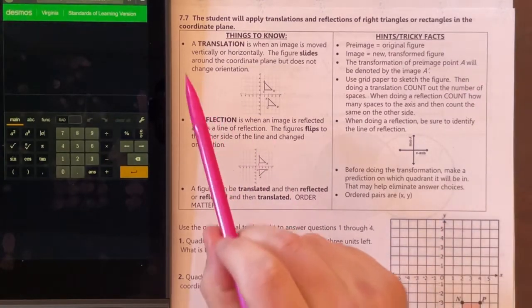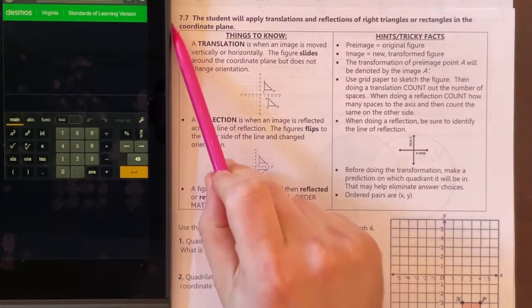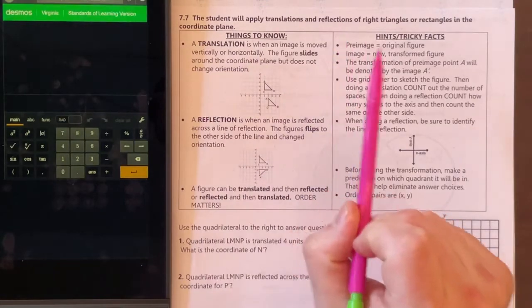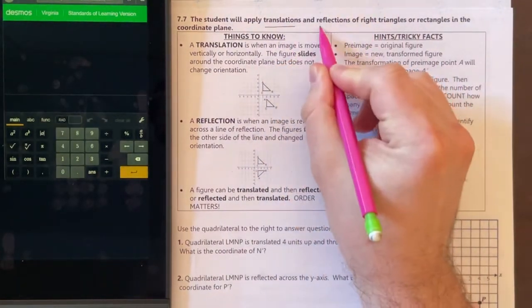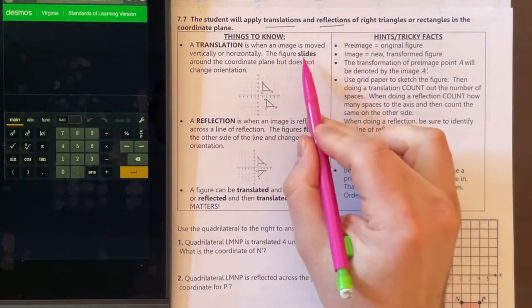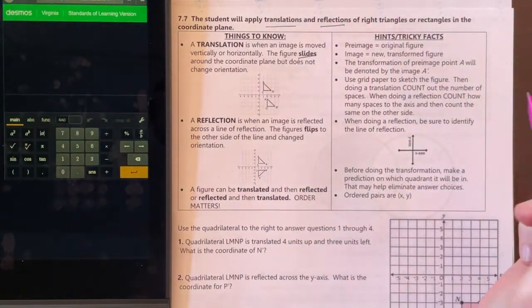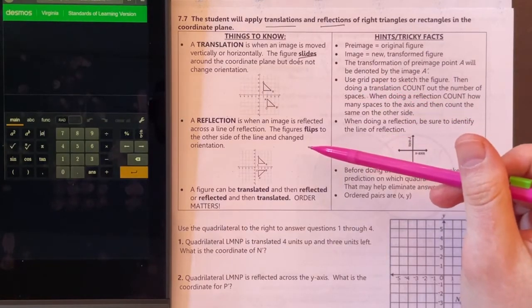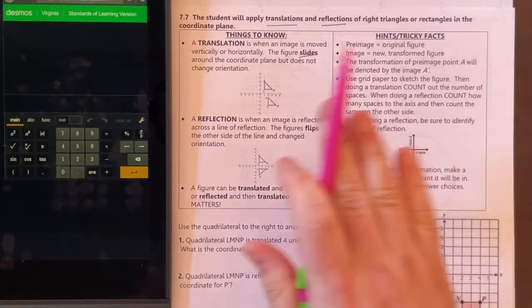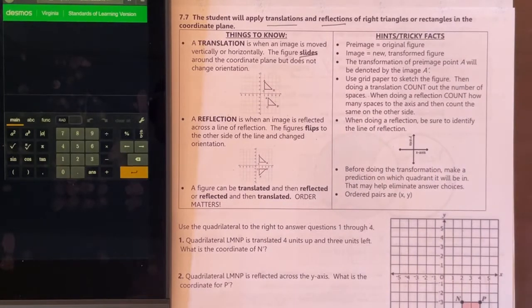And in this video, we're still working on that SOL review guide, and now we're talking about that 7.7. So we're now working with these transformations, and specifically, we're talking about translations and reflections. Again, we're sliding for translations, so we're just adding to the x and y values, and then for reflections, we are just flipping over an axis. So we're taking the opposite of either the x values or the opposite of the y values.